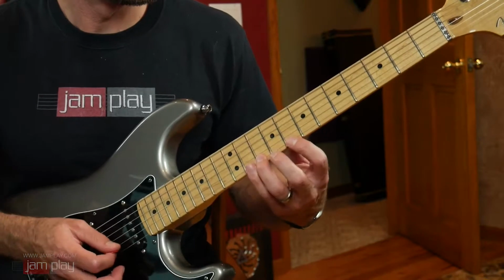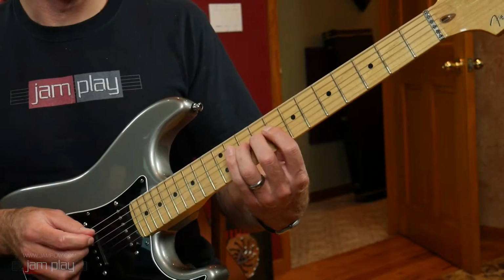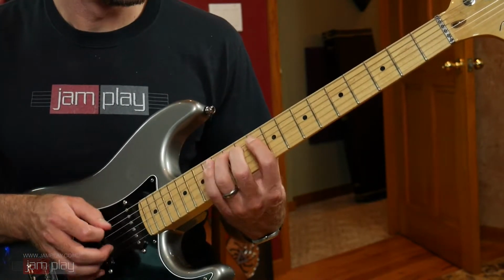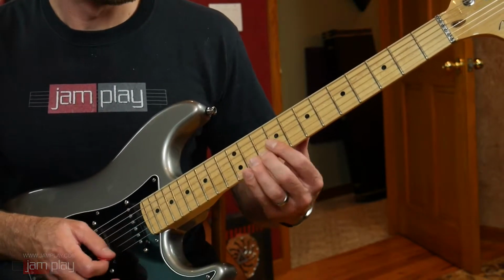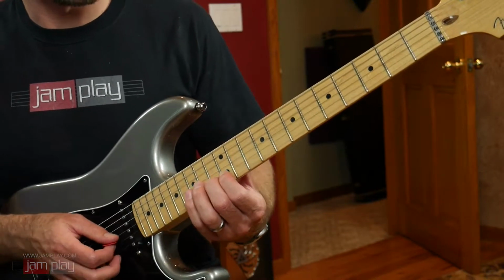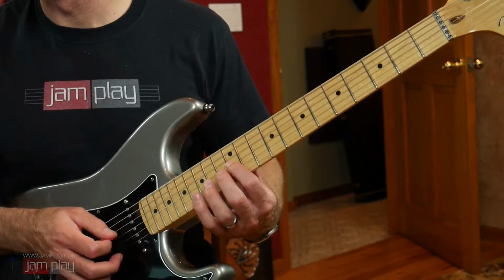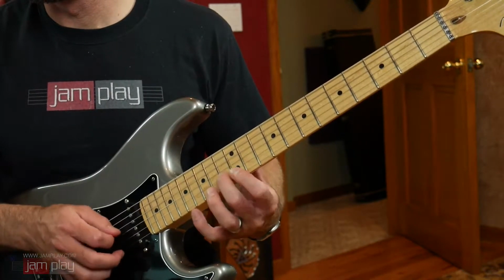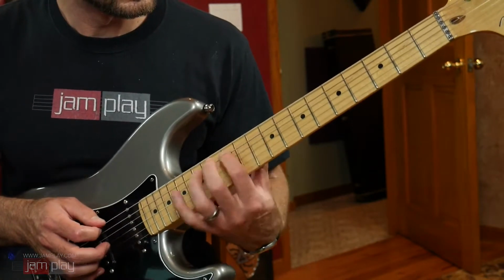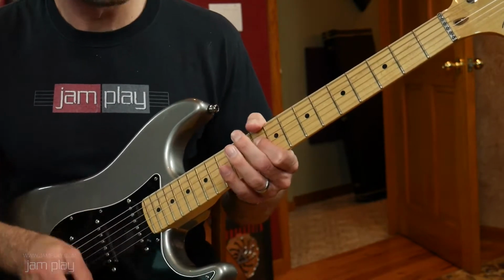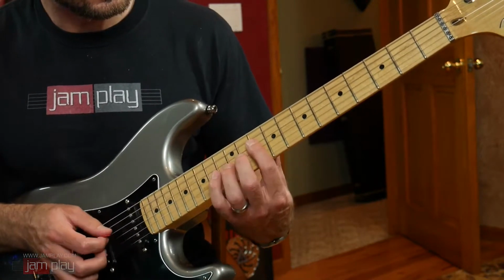E-shape arpeggio. D-shape pentatonic. C-shape arpeggio. D-shape arpeggio.